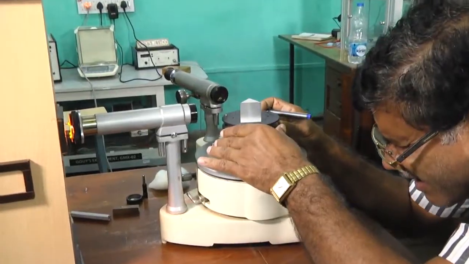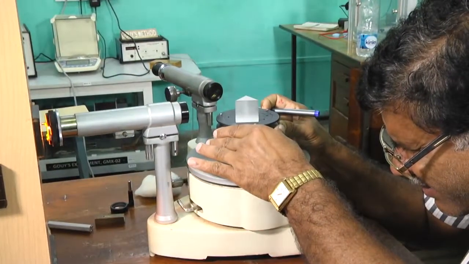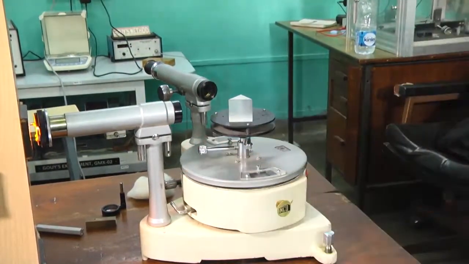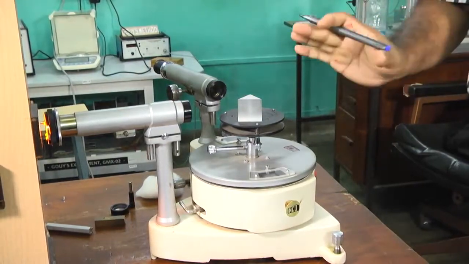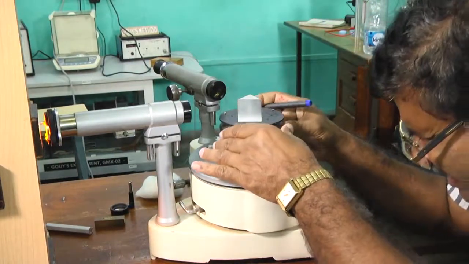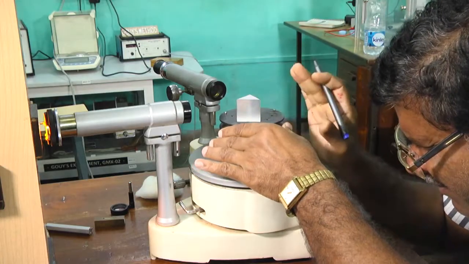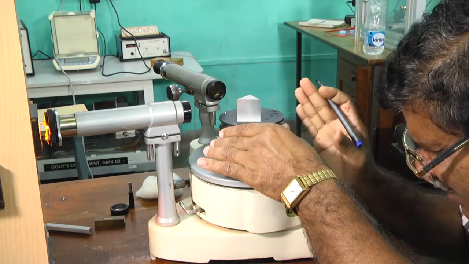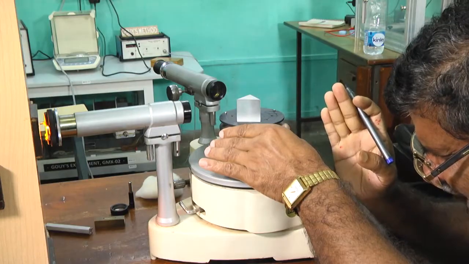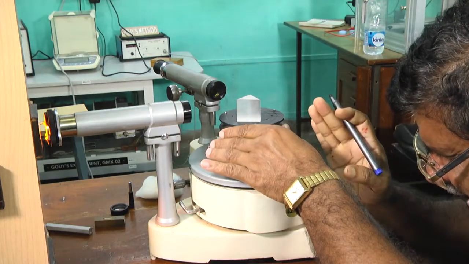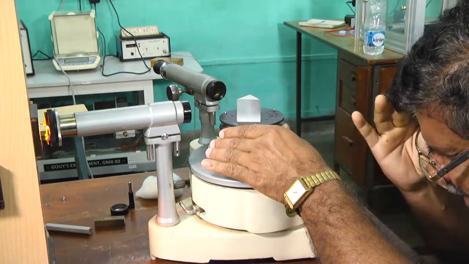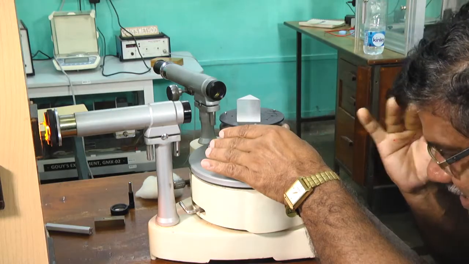Then I will continue the change. Yes, I have changed. Again repeat it. Then I will change. Now it has started to reverse. Now the refracted one starts to reverse, which means I am approximately at the position of the minimum deviation.